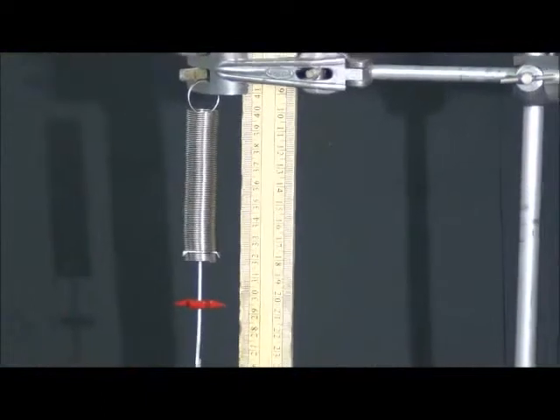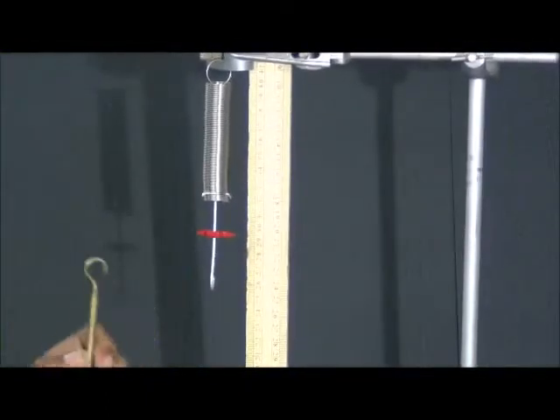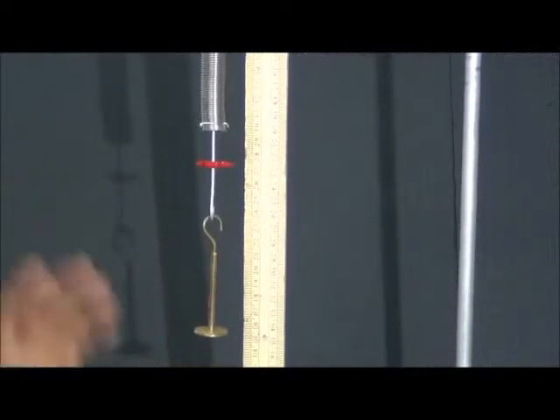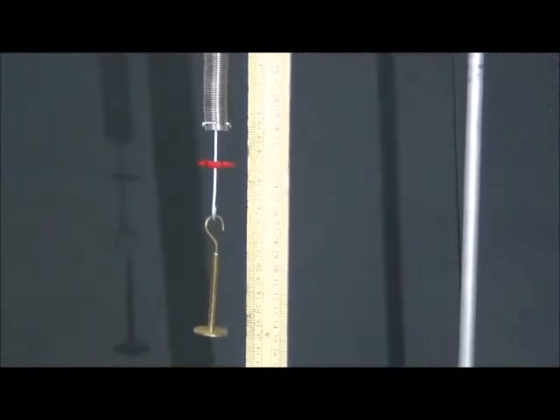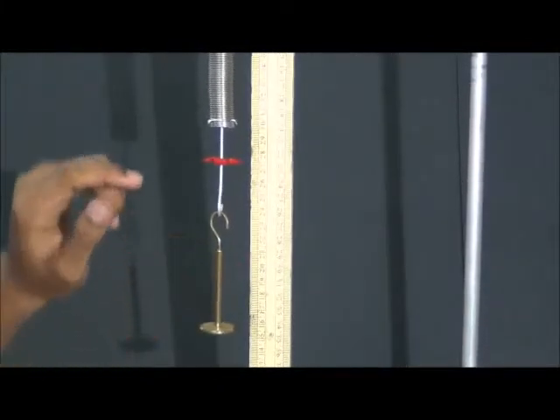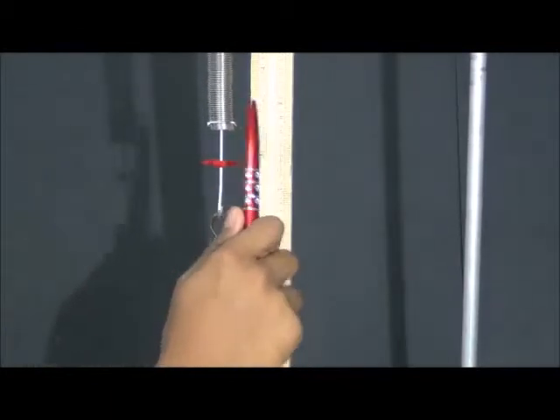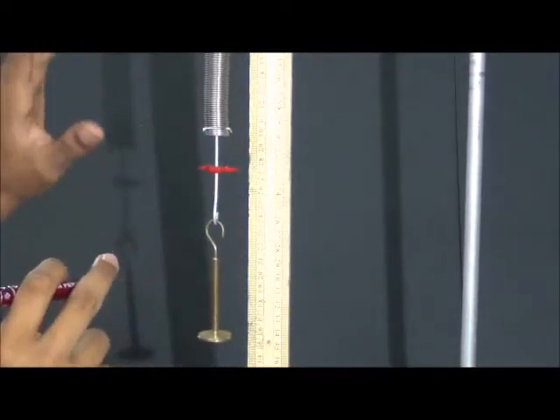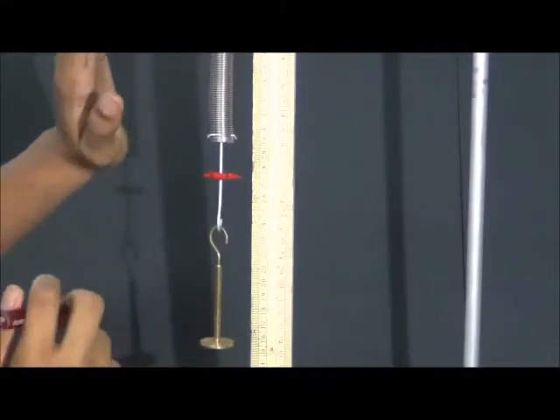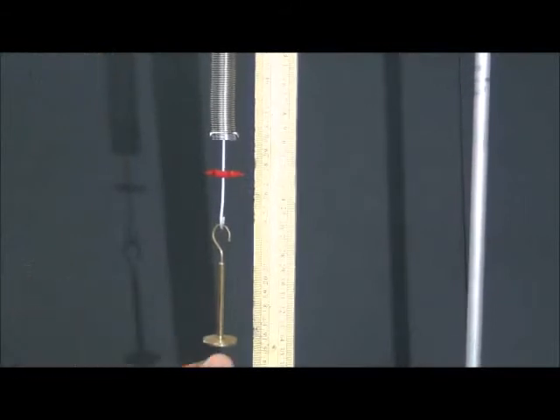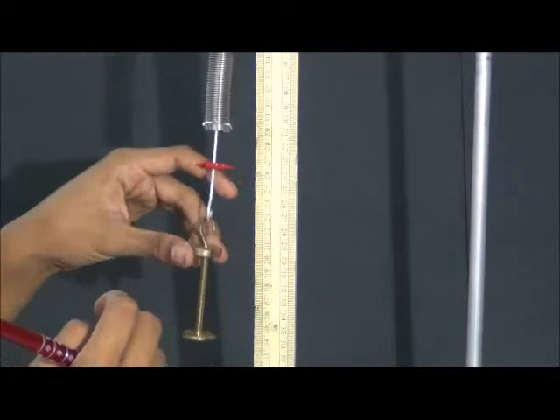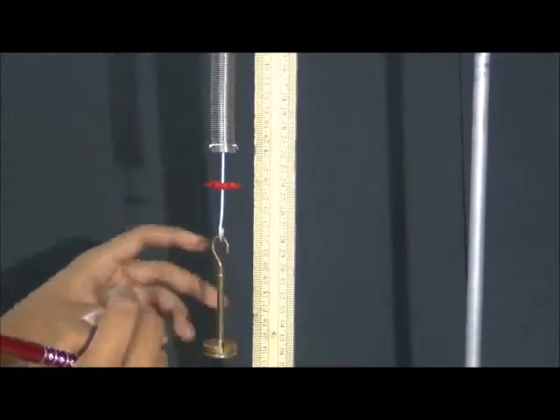Now we put 20 grams, or 0.2 Newton, on the spring. Now we can count the extension. It is at 30.5. When we subtract it from the initial length, 7.5, the extension is 2.0. Then we add 20 grams more, so it's going to be 0.4 Newton.